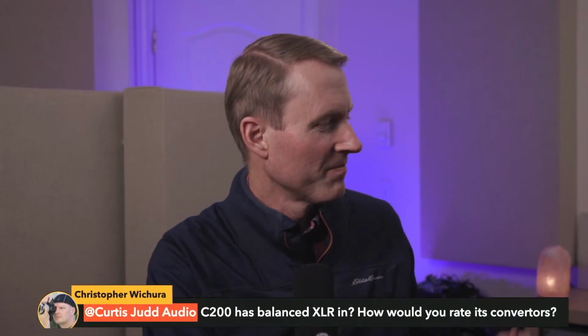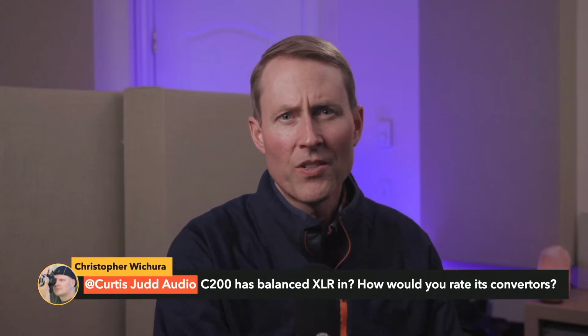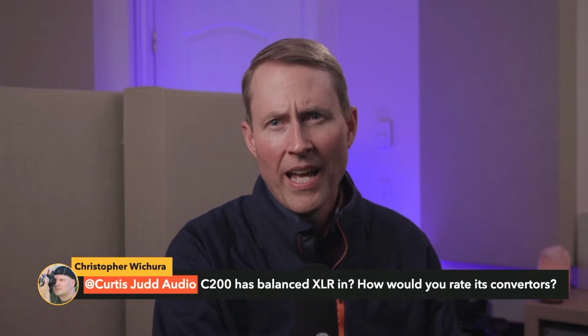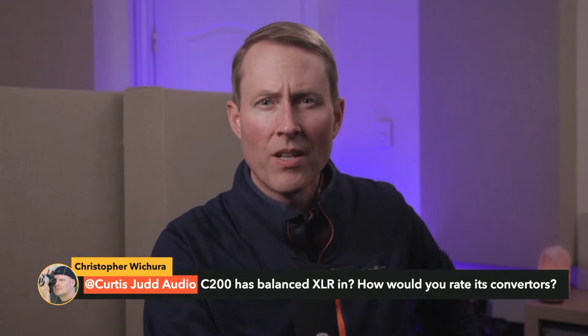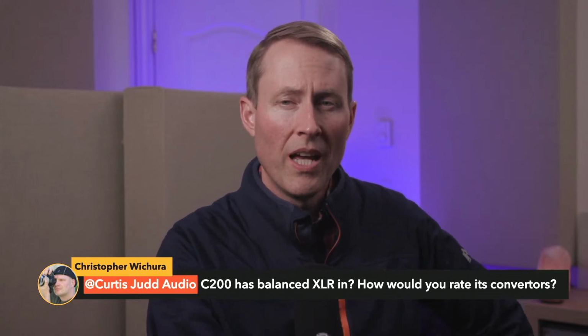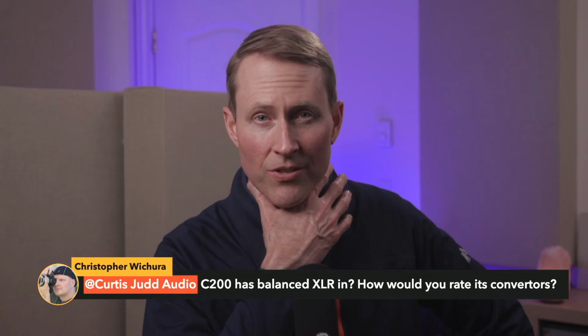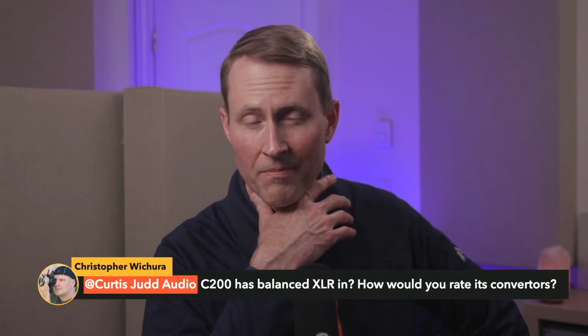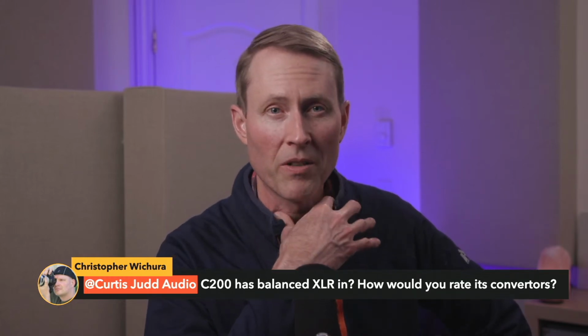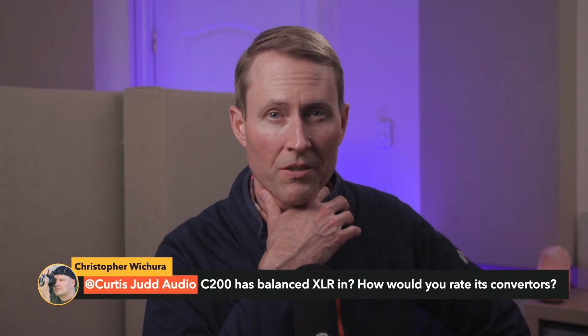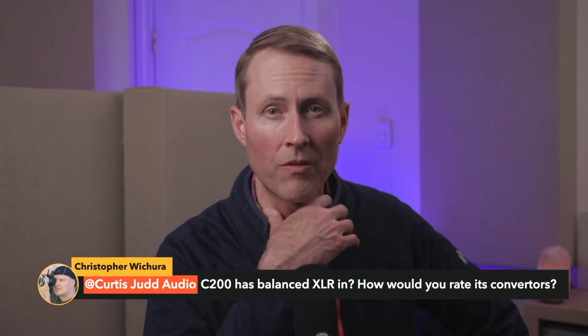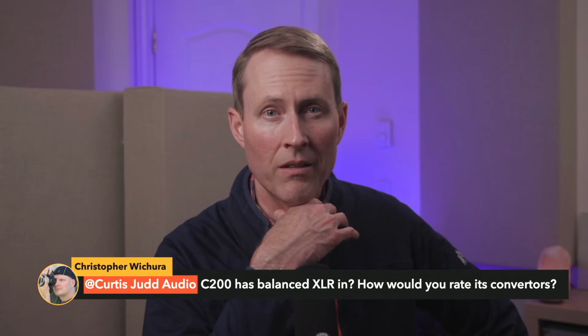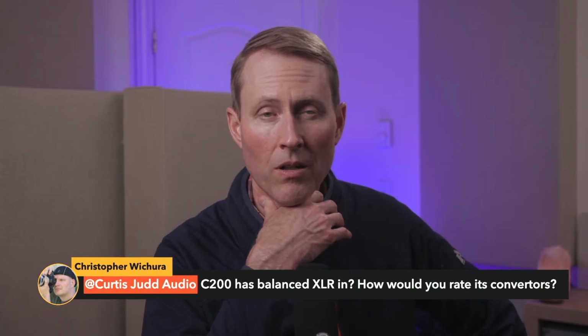I think there's a couple of other things. Christopher, C200 has a balanced XLR in. How would you rate its converters? Yes, it does have 2 XLR inputs, and I would say that for a camera, its converters are actually surprisingly decent. Yeah, that's exactly what you've been hearing on the live stream here for, I can't remember how long now, at least 8 or 9, maybe 12 months, maybe longer.